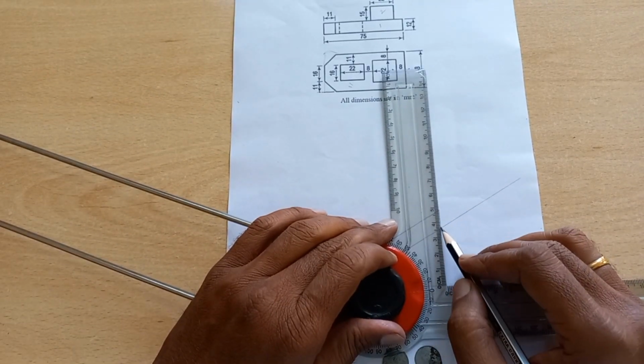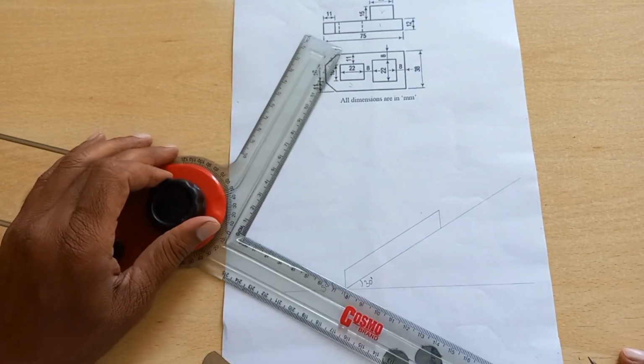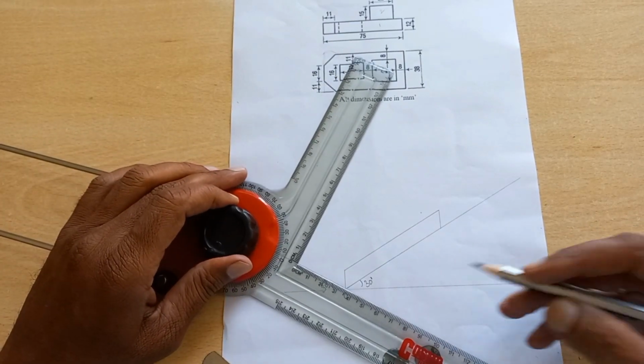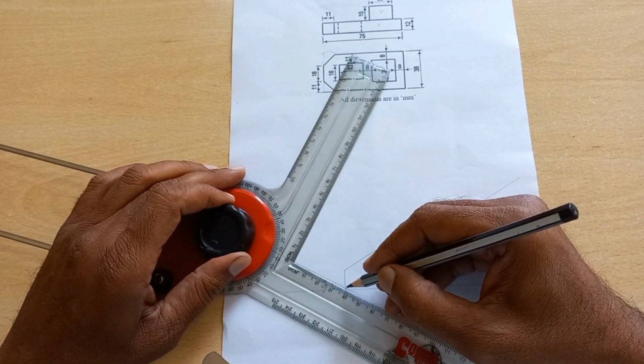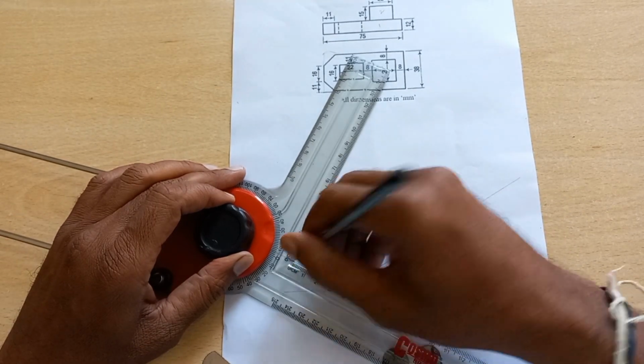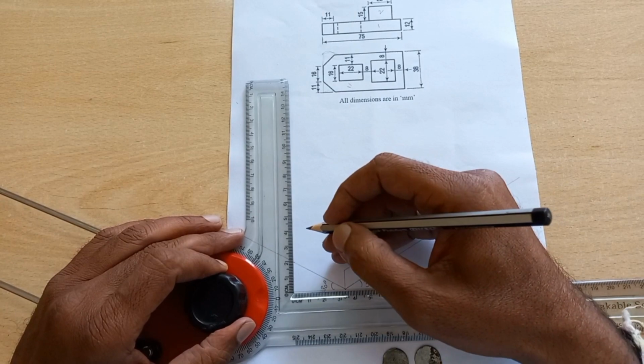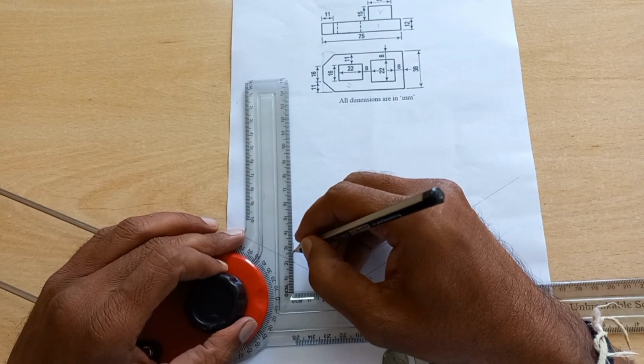First measure, and with the width, what is the width here? The width is about 38, so I am taking 38 as the length. I am putting a mark. Once again, I'll take the height as 12 mm.